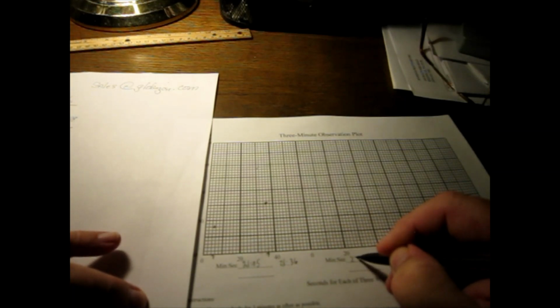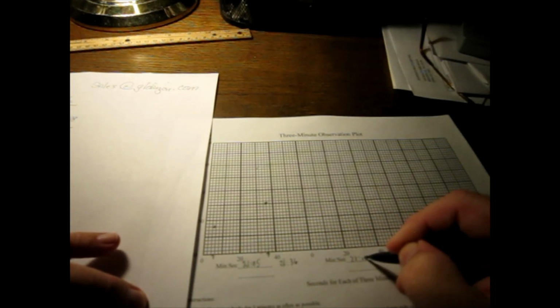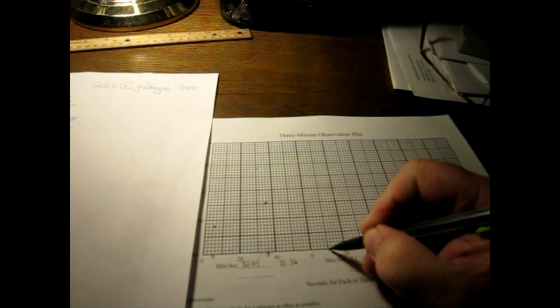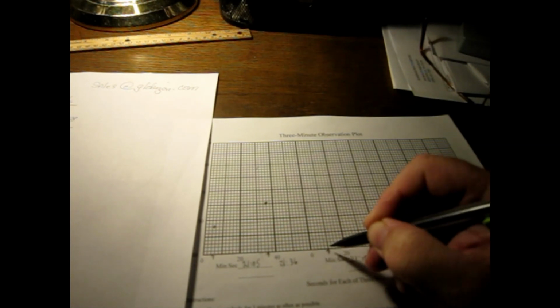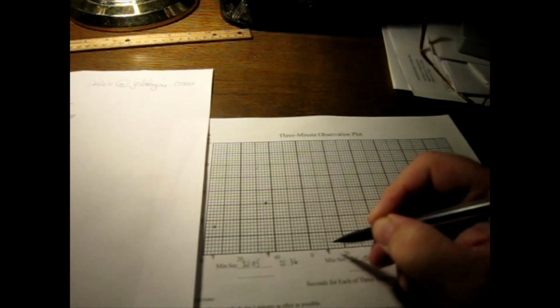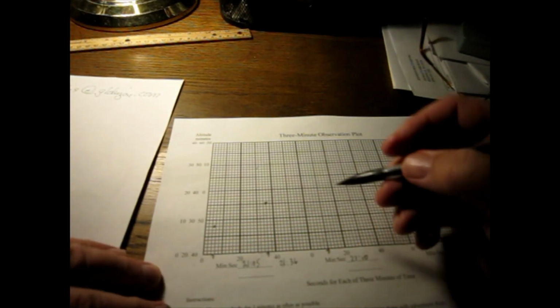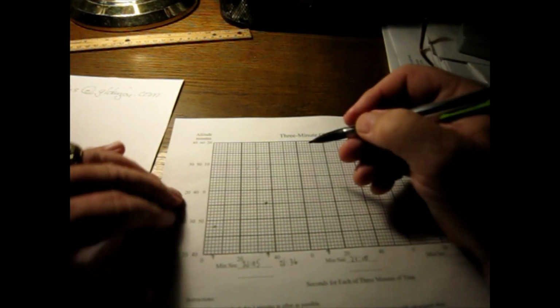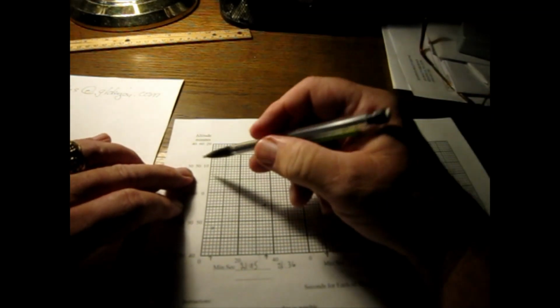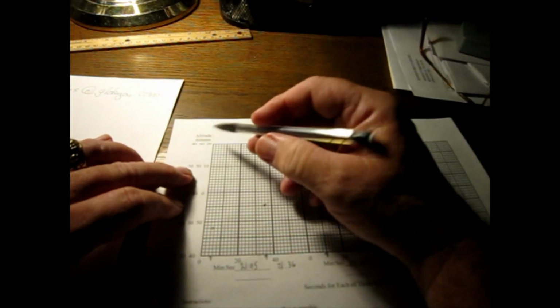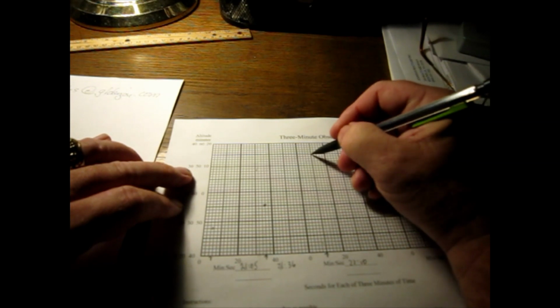Now, my third shot is at 22:10. So I'll write 22:10 here, and right here's 10 seconds. And the shot was 35 degrees, 35 minutes. So I want to come up here to 35 minutes. Here's 30 over here. Here's 40, so 35 would be right here. Right here's that shot.